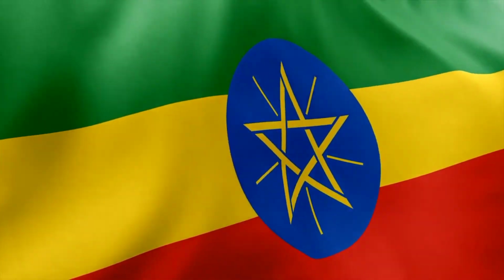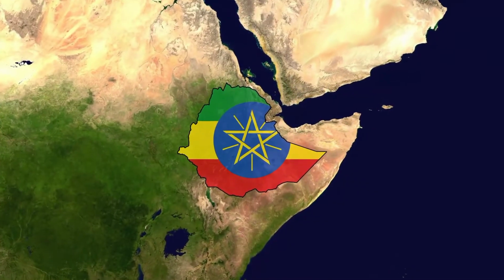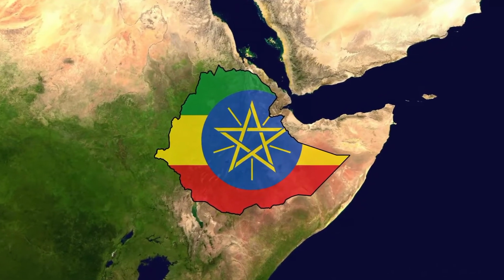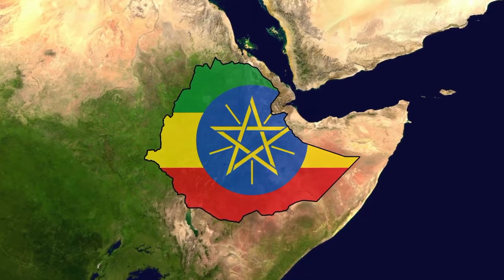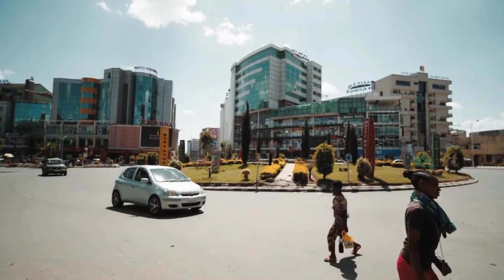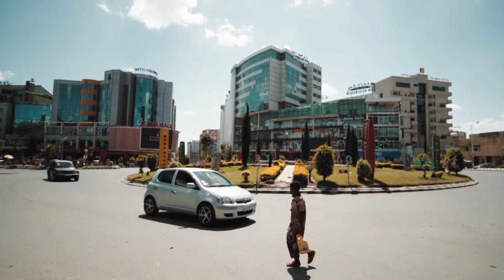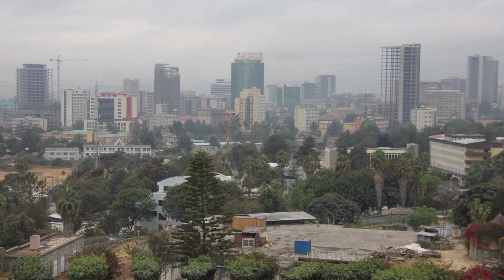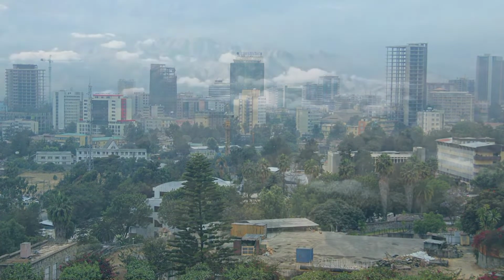Ethiopia, officially called the Federal Democratic Republic of Ethiopia, is a landlocked country located in northeastern Africa, covering a total surface area of 1.136 million square kilometers. It is the second most populous country in Africa after Nigeria, and the 12th most populous country in the world, with a total population of over 120 million inhabitants.